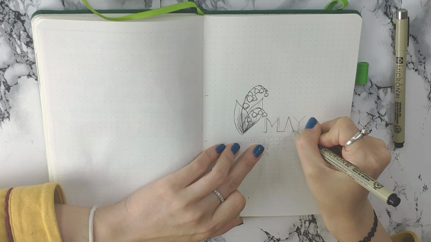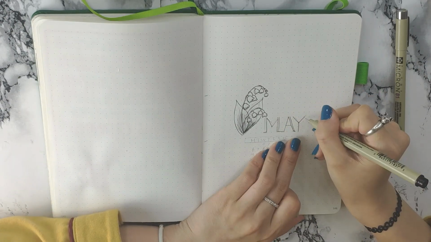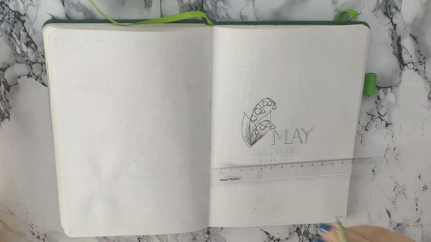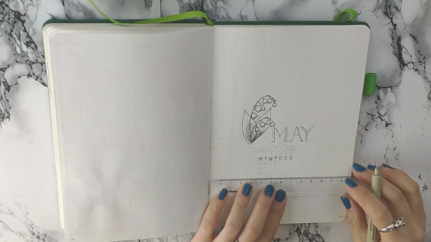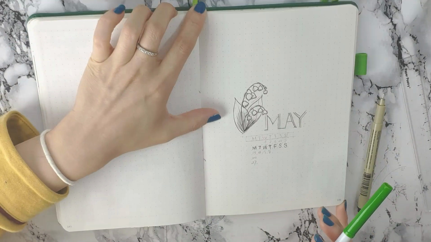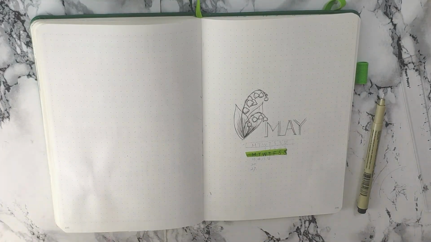And Lily of the Valley in German is actually called Mai Glöckchen. If I translate it directly, it's called the Bell of the May because the shape of the flower is kind of like little bells hanging. So that's how Germans named it. And you can see I actually kind of finished the cover page.